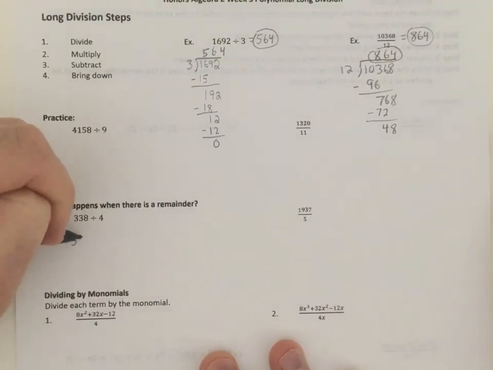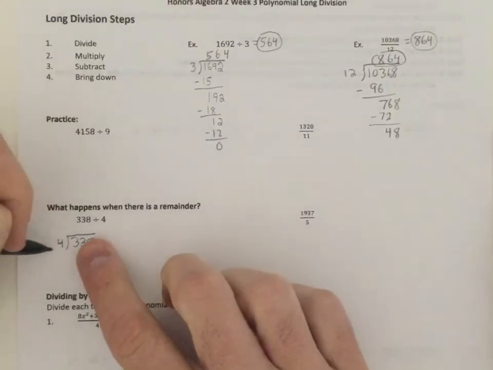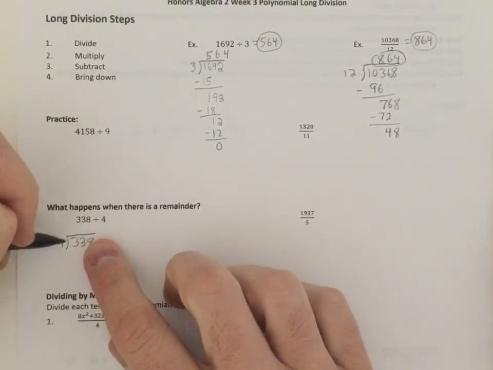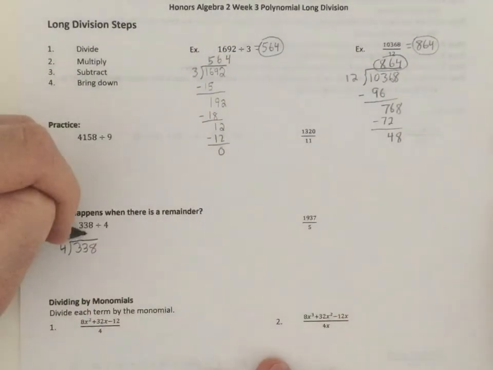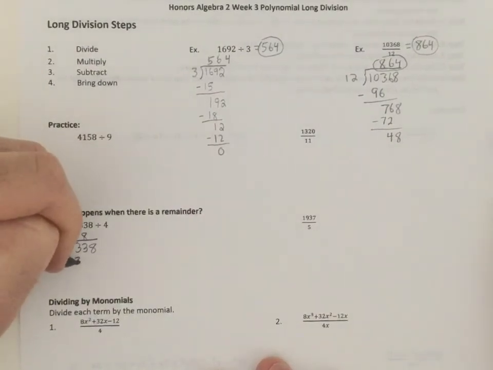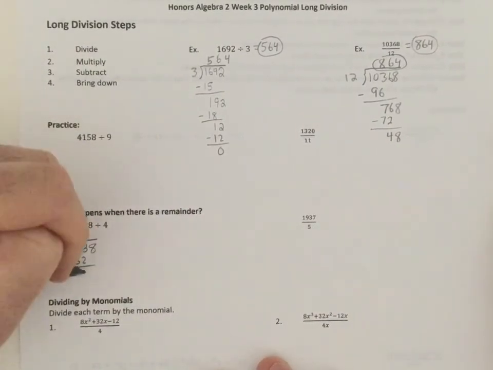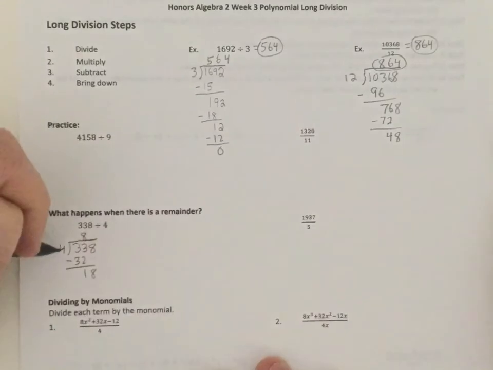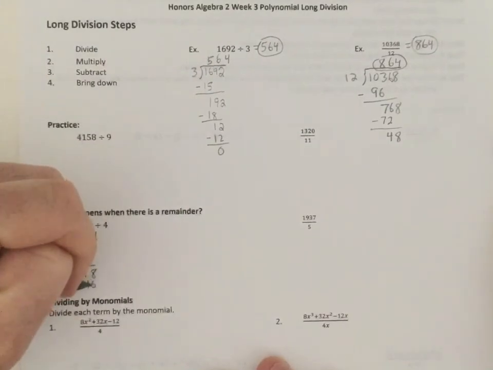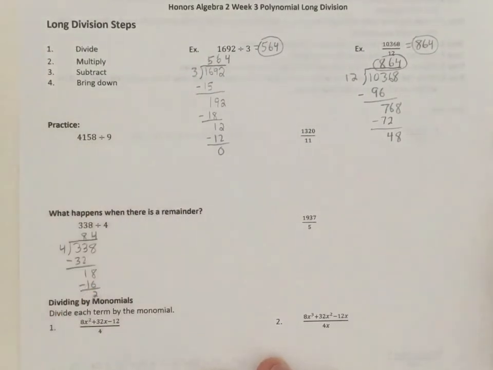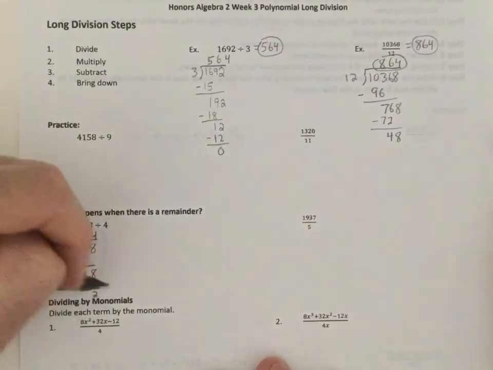If I do 338 divided by 4, 4 does not divide evenly into 3. 4 goes into 33 8 times. 8 times 4 is 32. I subtract that, and I get 1. Bring down the 8. Now, 18 divided by 4 is 4. 4 times 4 is 16. I subtract that and get 2. Well, 4 doesn't go into 2 either, so that means 2 is my remainder.